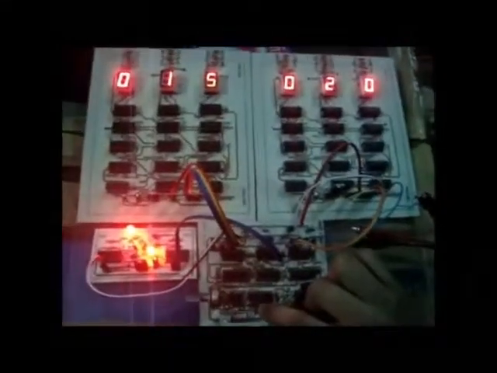Now we are going to reset the game. This is the reset switch. If we push the switch, both scores are reset and the random number is 0.